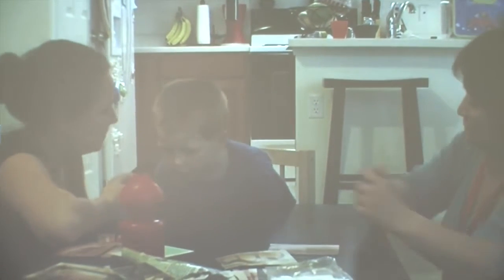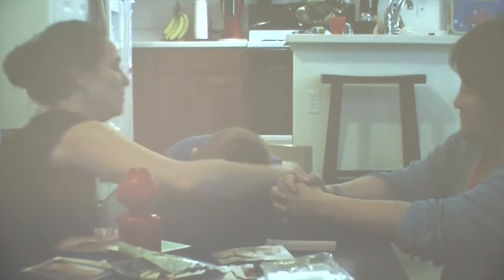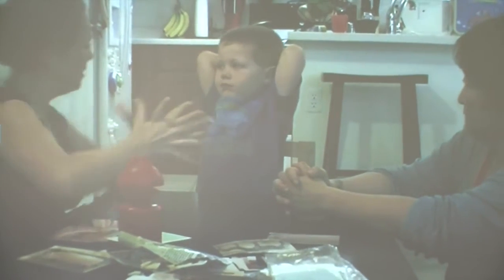Cameron, do you want to hold your hands by yourself? No. You want me to do it? No. Okay, then you need to do it. Hold your hands. No. Right, I'm going to help you do it then. No. Here we go. Okay, you do it. Hold your hands.